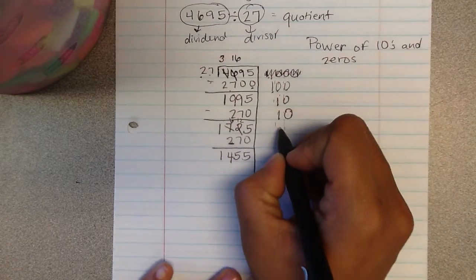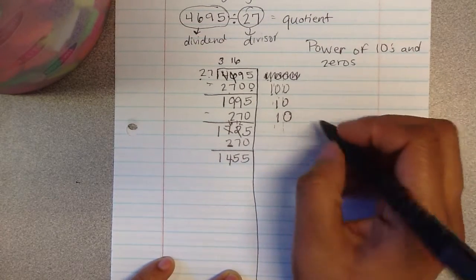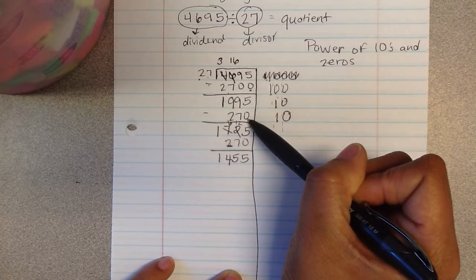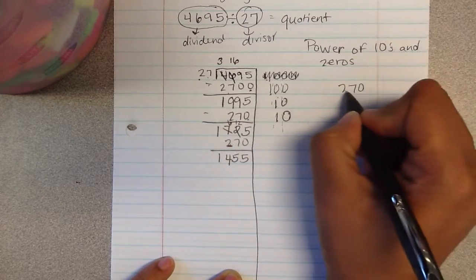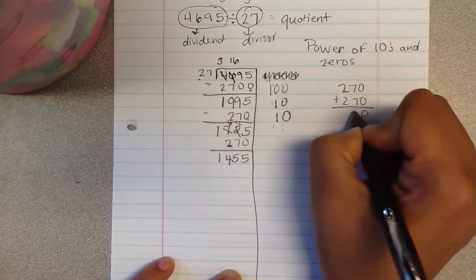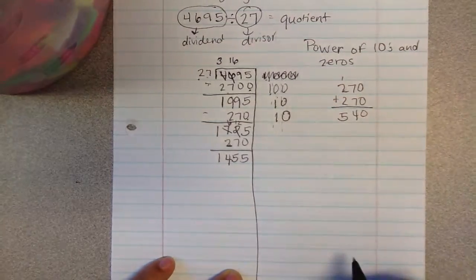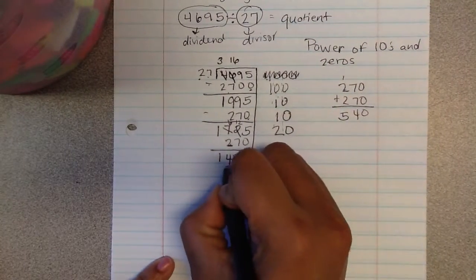Again, I can do another group of 10, or I can think to myself, 27 times 20. How could I figure that out really easily? Well, I know 27 times 10 is 270. Okay, and if I add 270 plus 270, I could get the product of 27 times 20. So I get 540. So I'm going to do 27 times 20, which is 540.